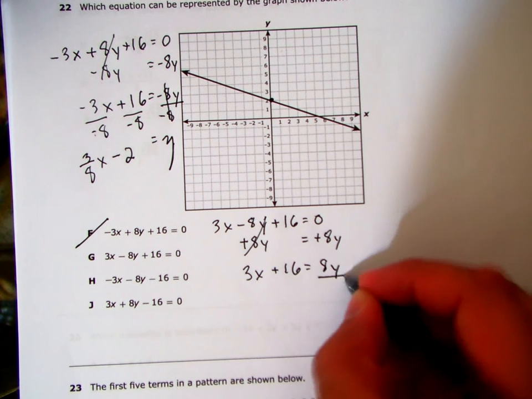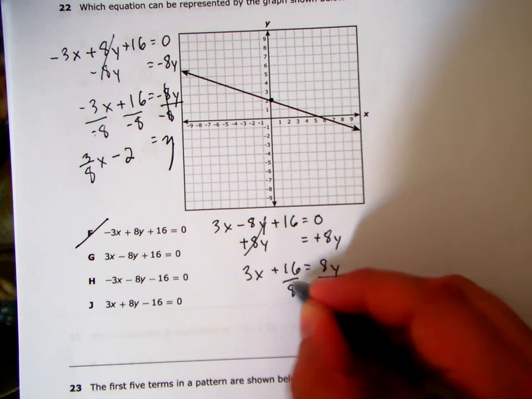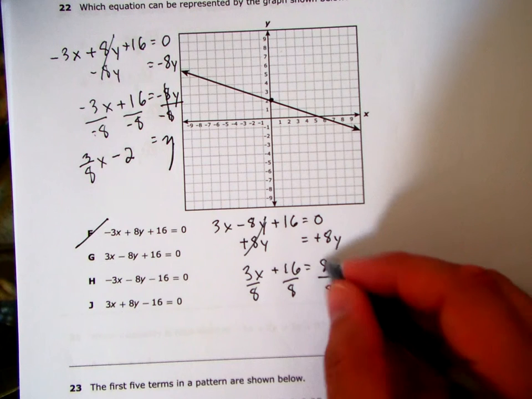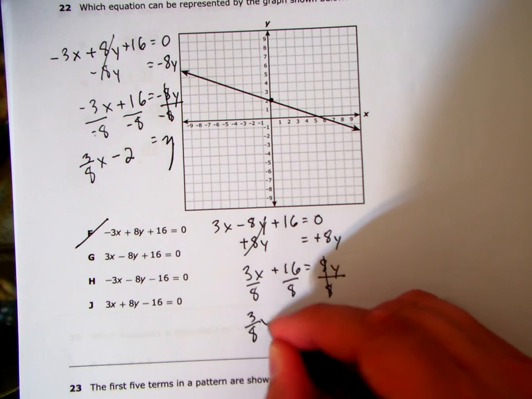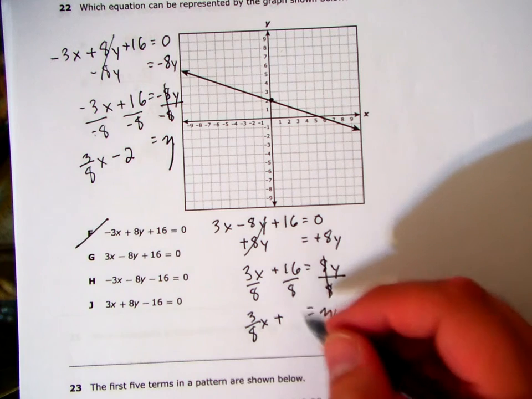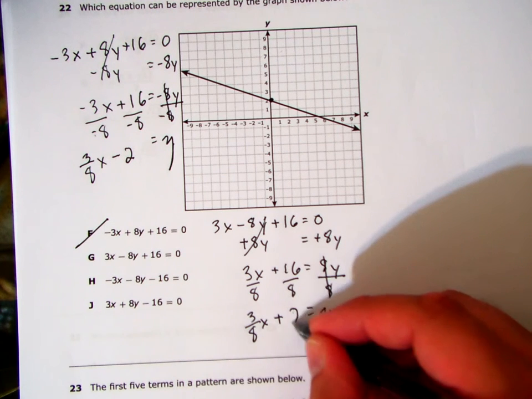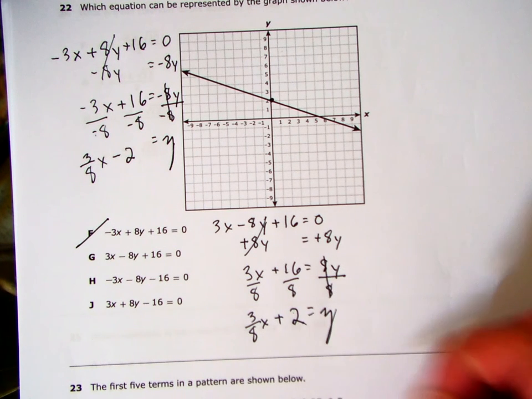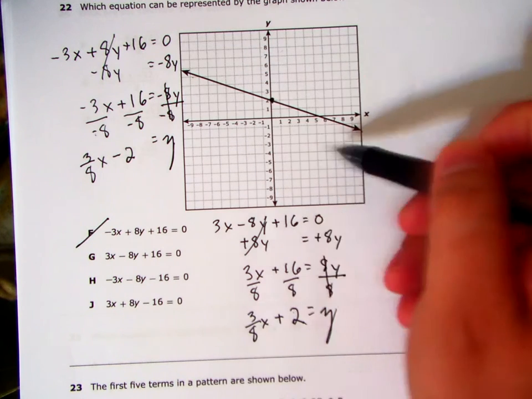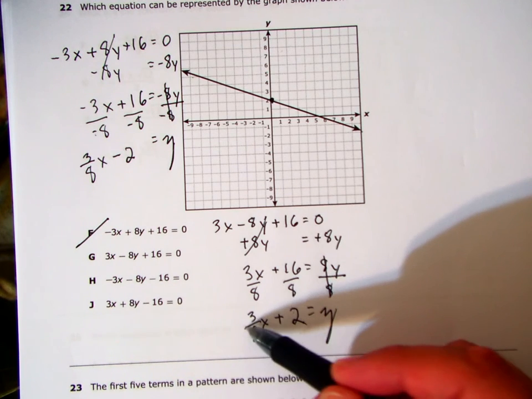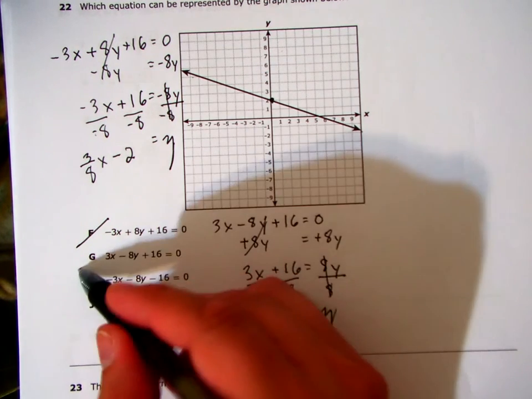So we divide that by 8, divide that by 8, divide that by 8. 3x over 8 plus 16 divided by 8 is 2. Right? So good, the y-intercept is 2, but the slope is what? It's going down. Slope is negative. Here the slope is not negative. Guess what? It's not g.